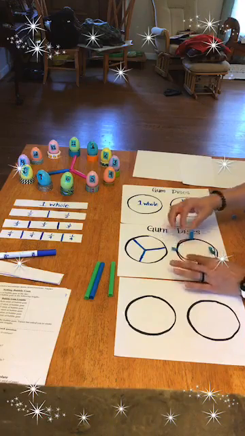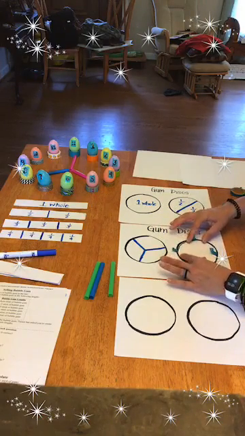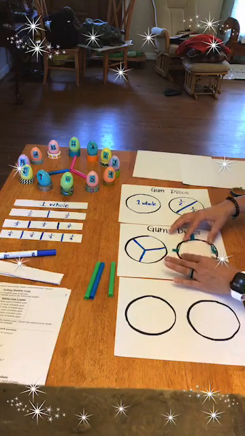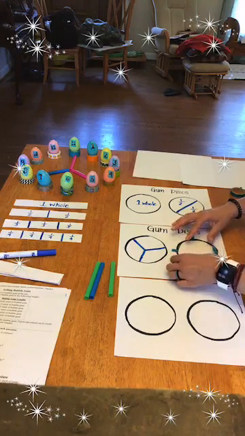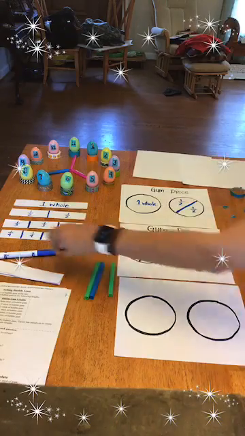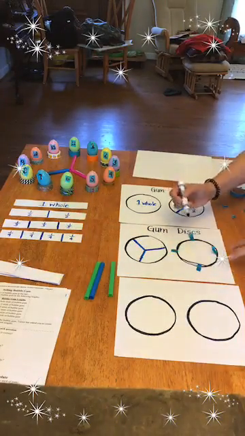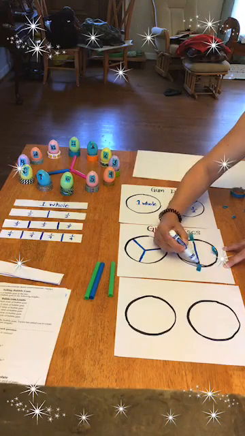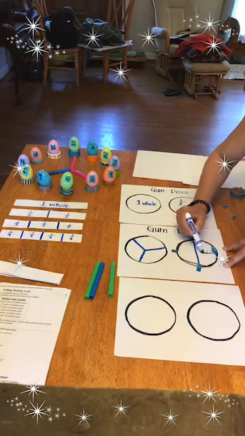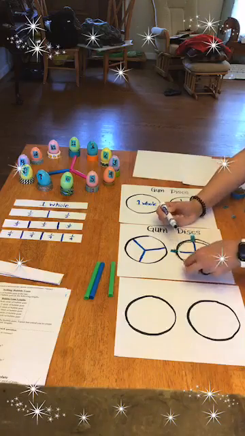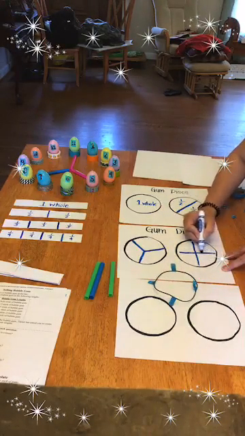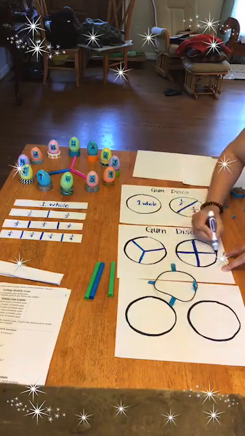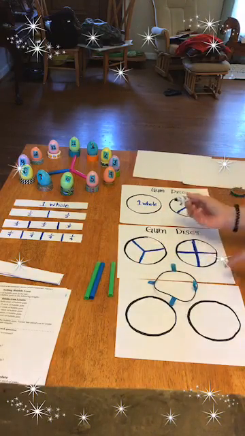Okay, so here I can see. Come on, string. Cooperate with Miss Street. Be cooperative. That's close enough. Okay, so I can see if I connect my tape, I can connect here to here and here to here. And if I move this, I can see that I have partitioned my circle into 4 equal parts.